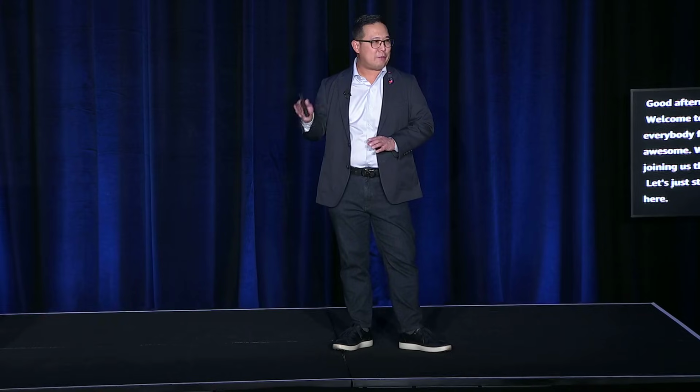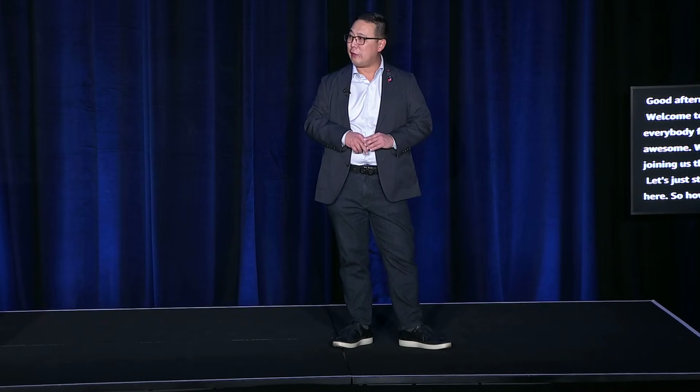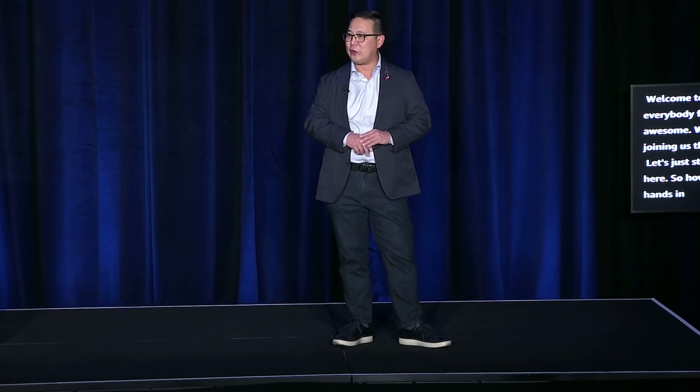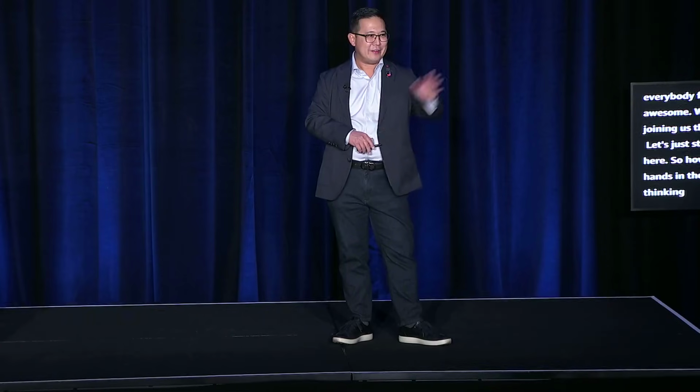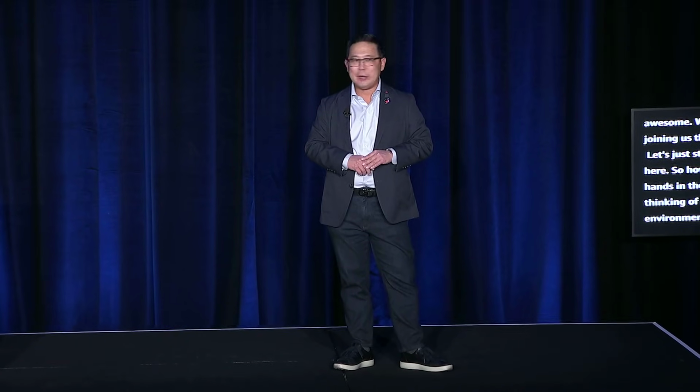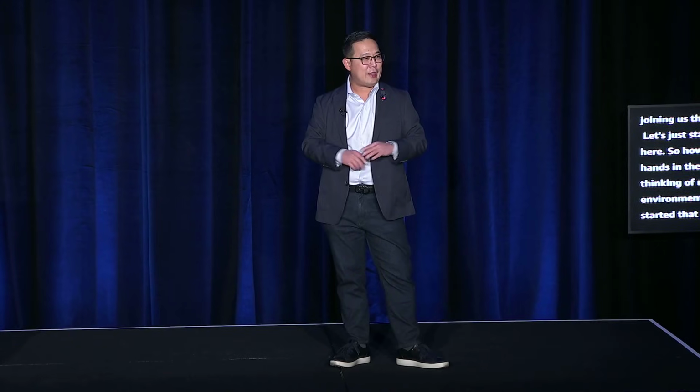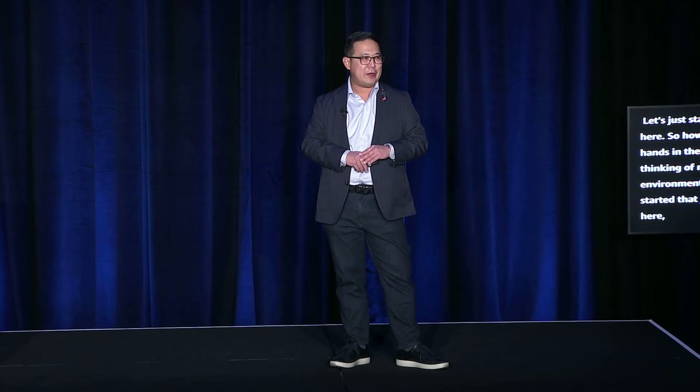Let's just start with a couple questions here. How many of you, by show of hands in the room, are either thinking of modernizing your SAP environment or have already started that journey? Yeah, there's a few here, a couple here. And what about your non-SAP workload? Has anybody started looking into migrating to cloud as well? Yeah?